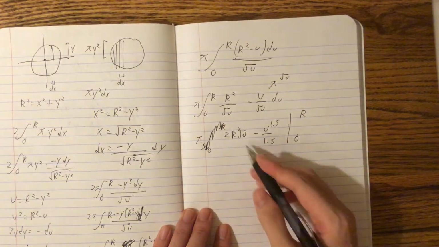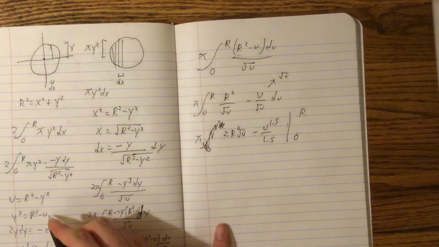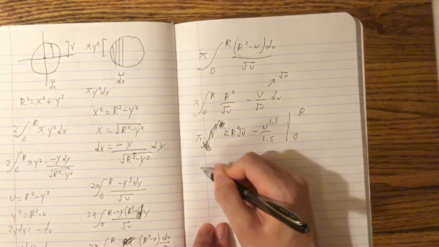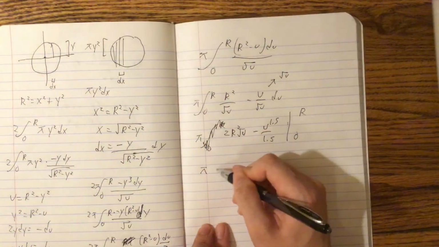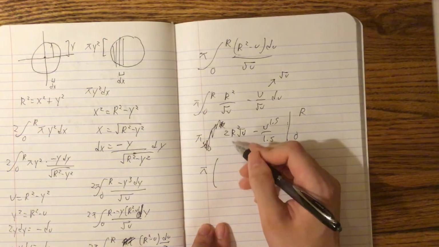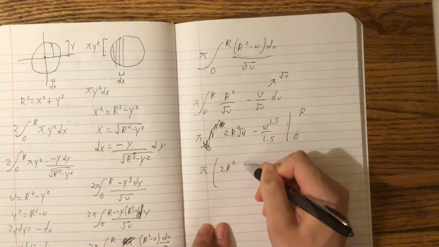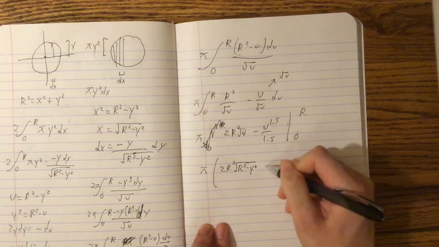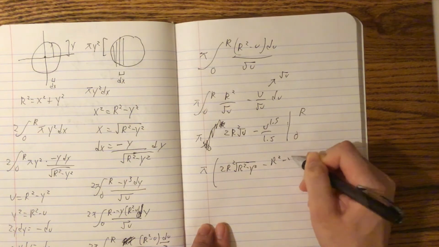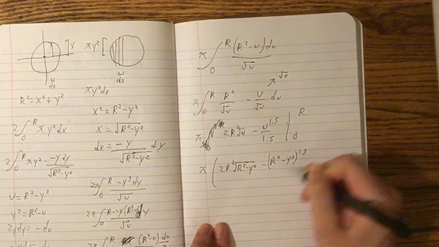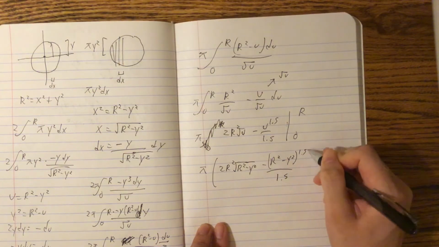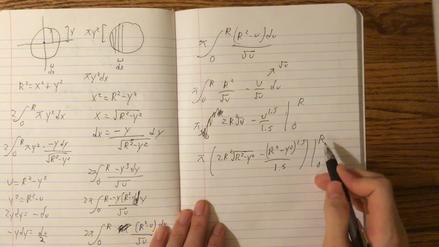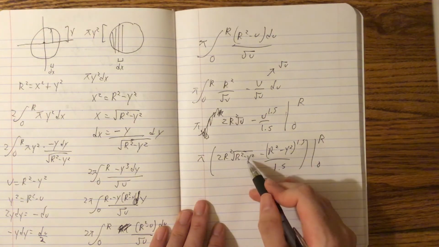All right, and finally, we substitute u back for r squared minus y squared. So pi times 2r squared minus y squared, from 0 to r. Then we plug in r's here. Luckily, when we plug in r into here, we get 0, because r squared minus r squared is 0.